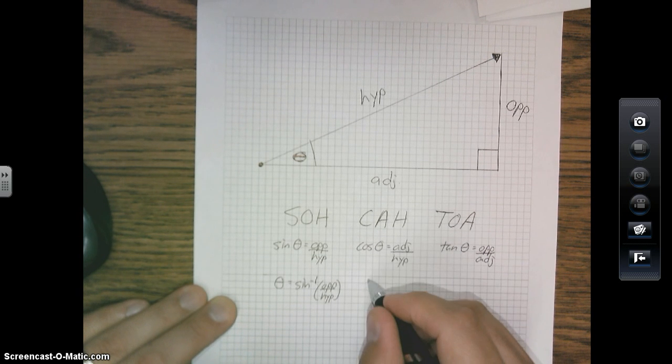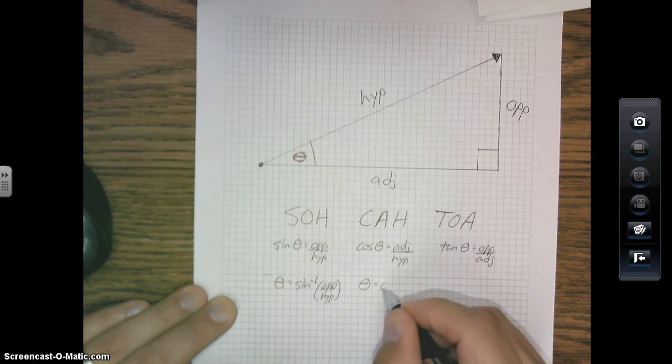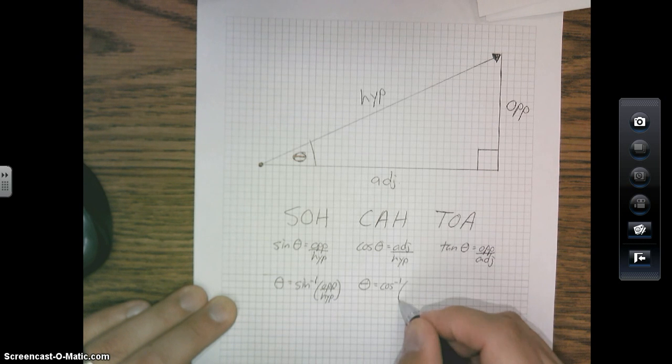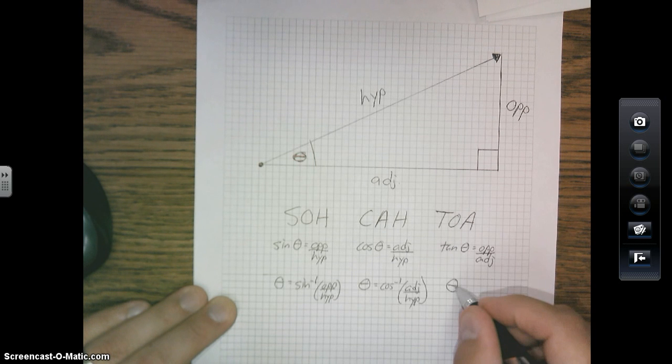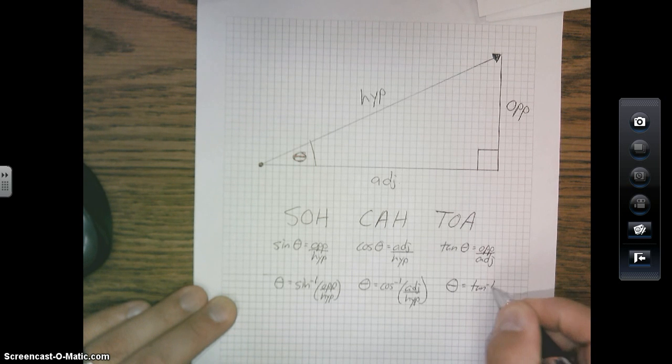For the cosine, we use the inverse cosine of adjacent over the hypotenuse, and the tangent would be the inverse tangent of the opposite over the adjacent.